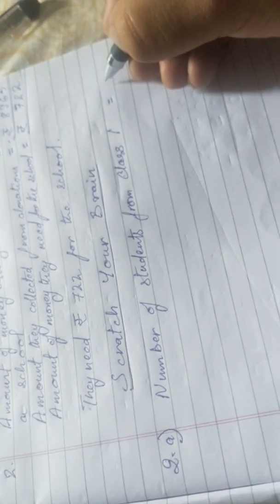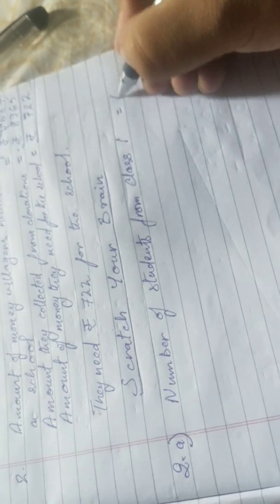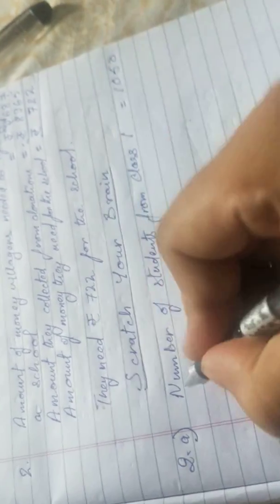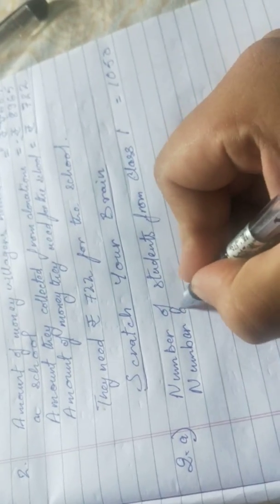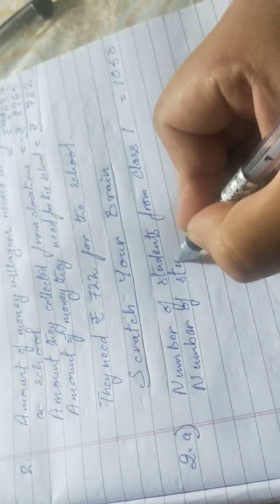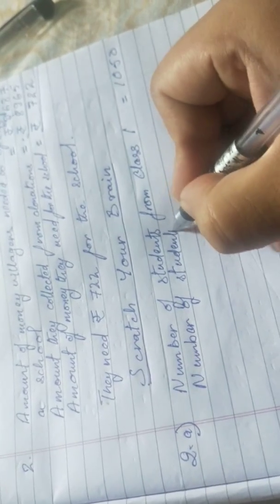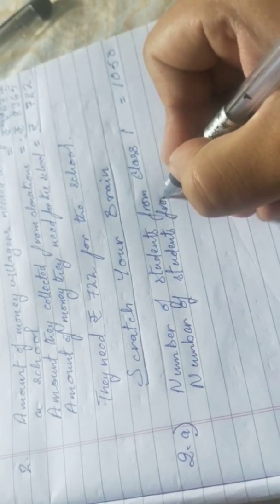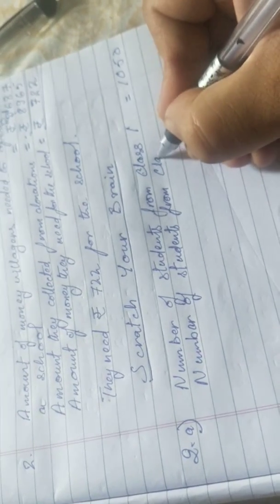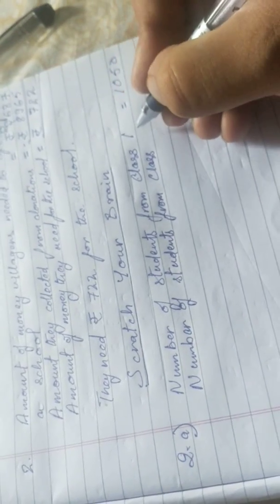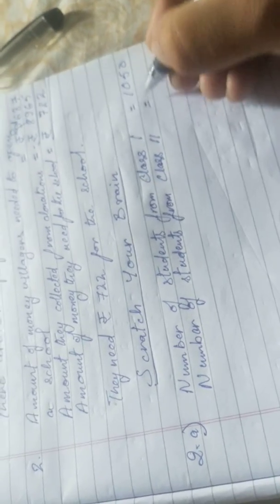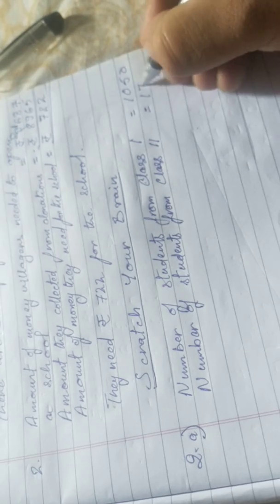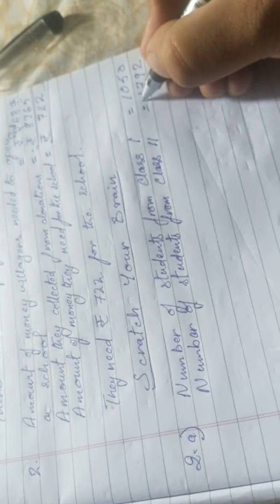Okay, this will be equal to how much? 1050. Then number of students from class 2 will be 1792. Now you add this up.